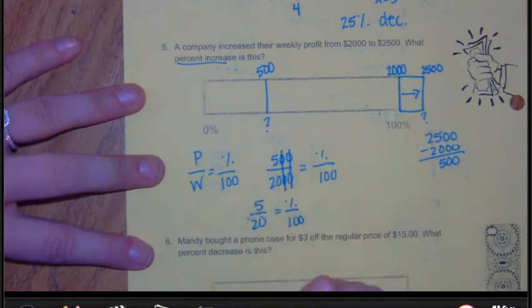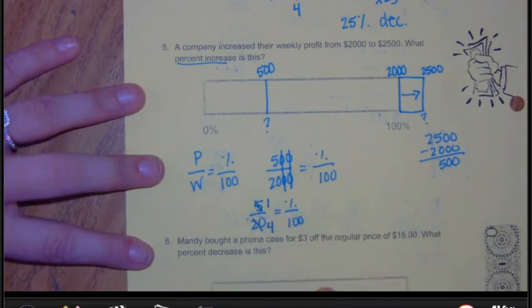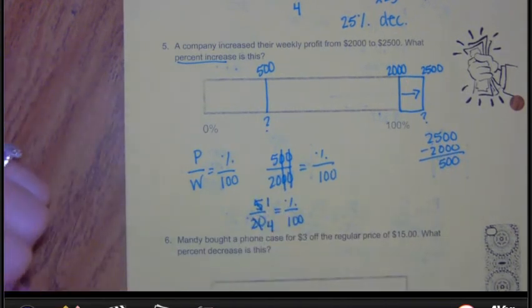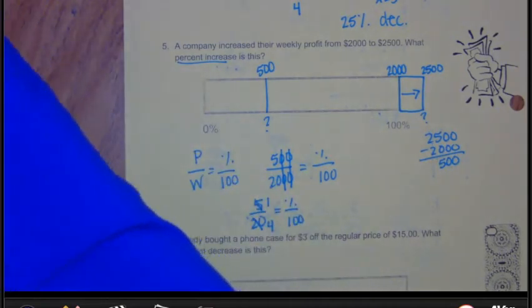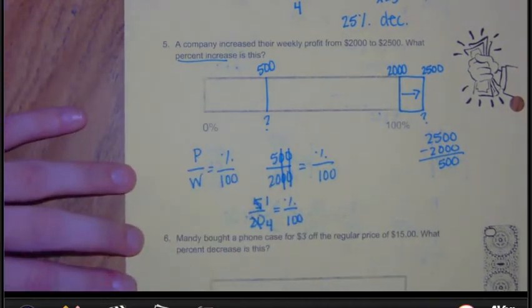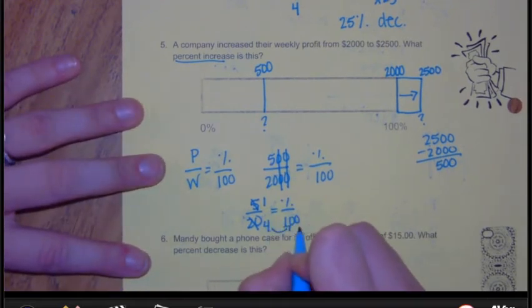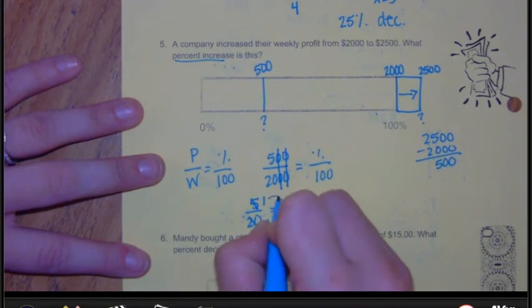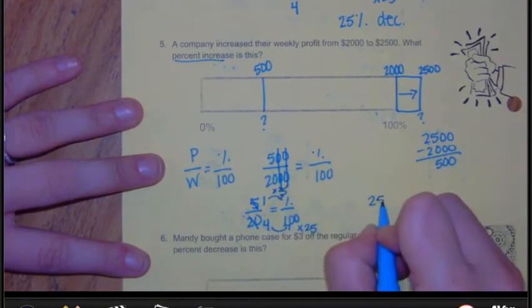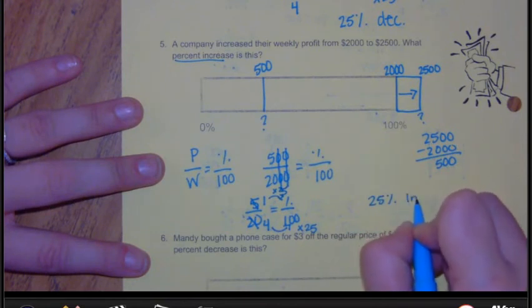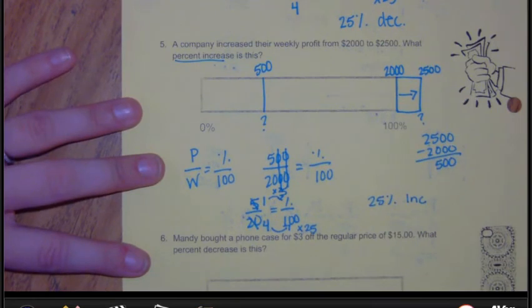Well, look, I can divide both top and bottom by 5 to get me 1 over 4, okay? 1 over 4, 20 divided by 5 is 4. To go from 4 to 100, well, we just learned it's times 25. The same thing to the top, times 25. And it looks like we have a 25%, and now this one is increased because I'm going from 2,000 to 2,500. I increased my money.